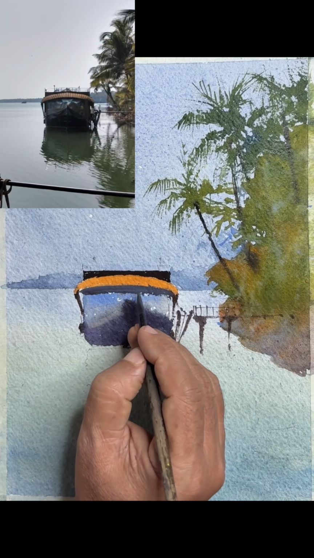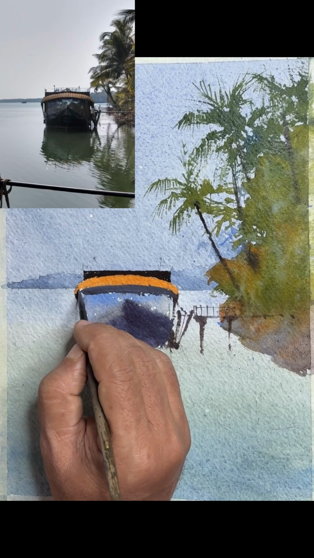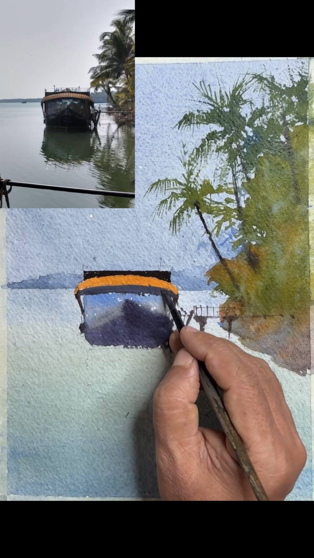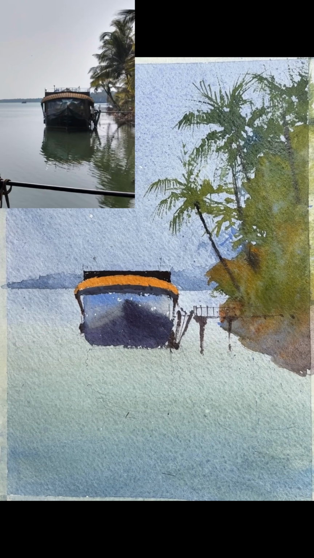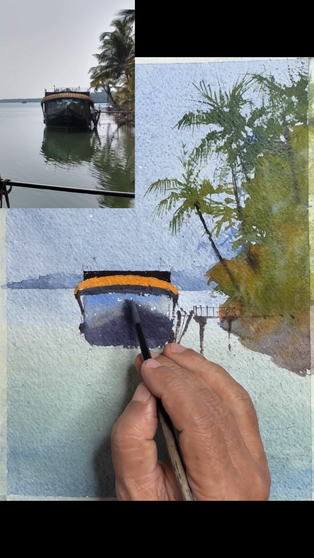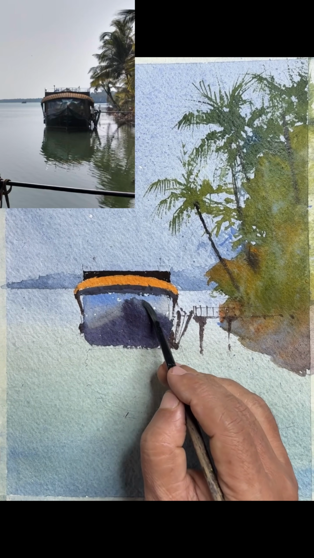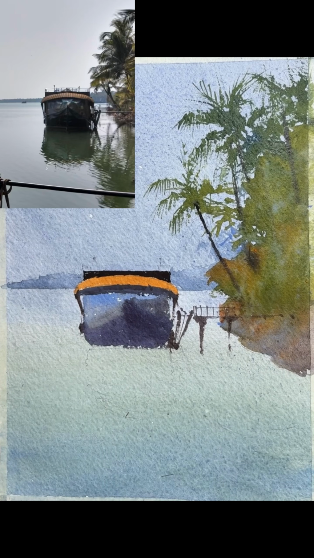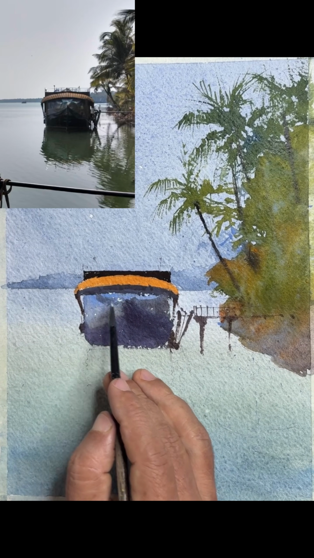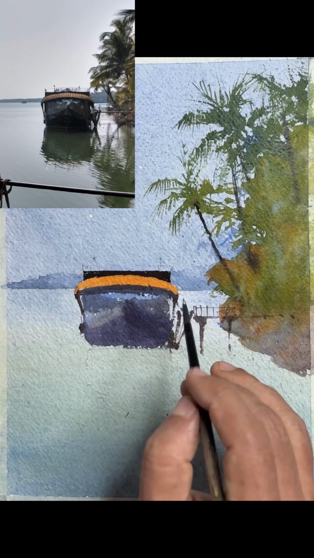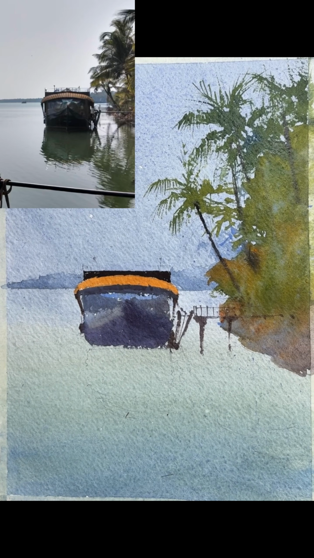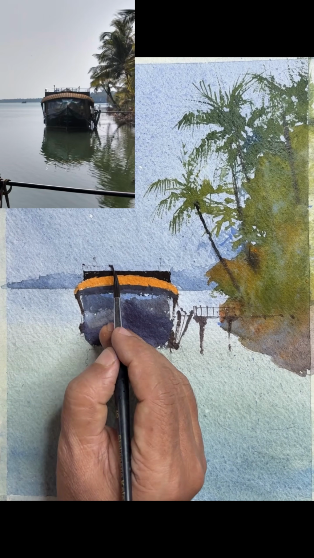There are some darker tones. Again, if you want to make it very precise, you can. But I want to go for a more suggestive approach. Okay, it is not perfect, but let us proceed.